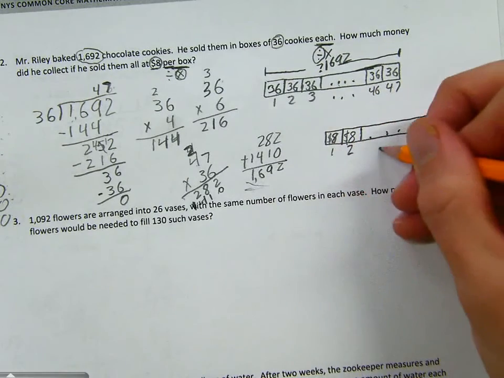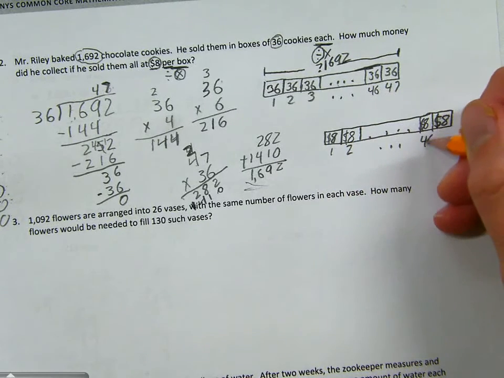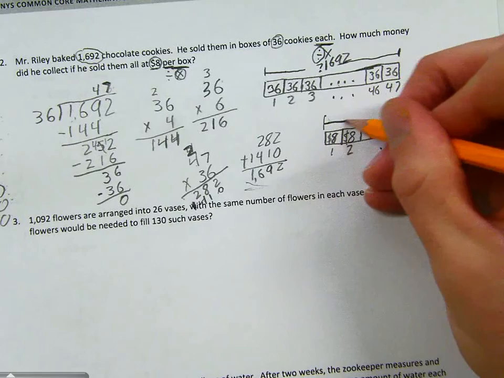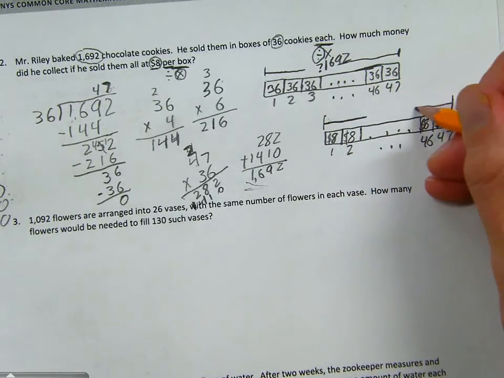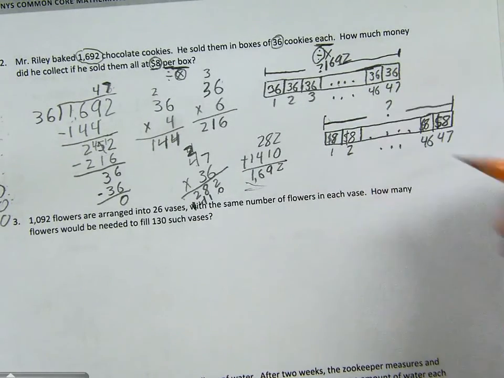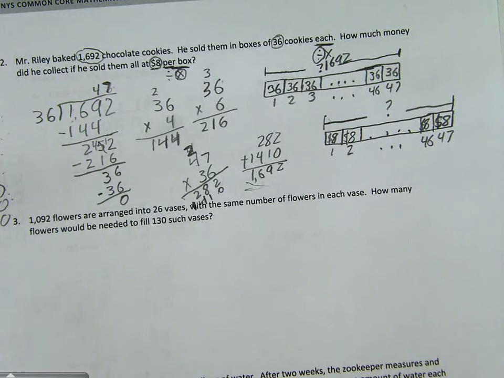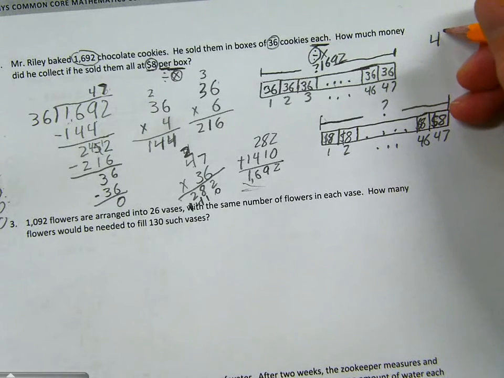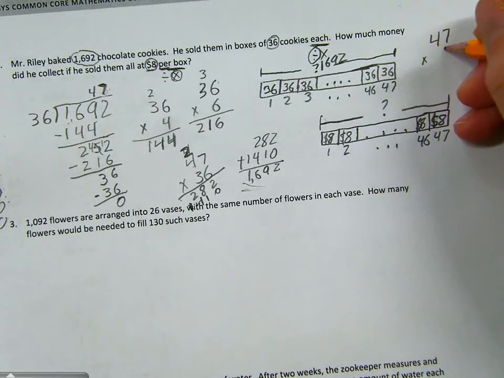One, two, 46, 47. How much money altogether did he collect? So I need to do 8, 47 times. So I'm going to do 8 times 47. 47 times 8.